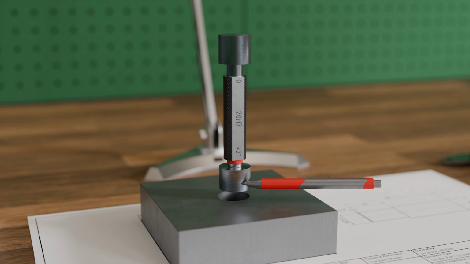A brief note regarding the terms go and no-go side. The no-go side is named so because if it fits into the bore, the part is immediately scrap, meaning it can no longer be repaired. In this case, the bore is too large and cannot be reduced afterwards.